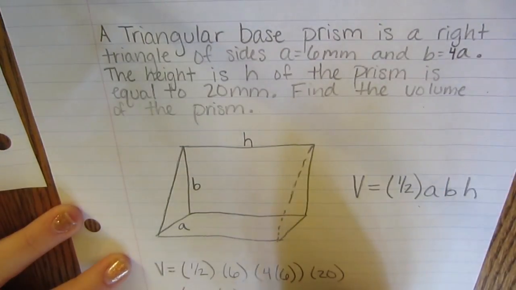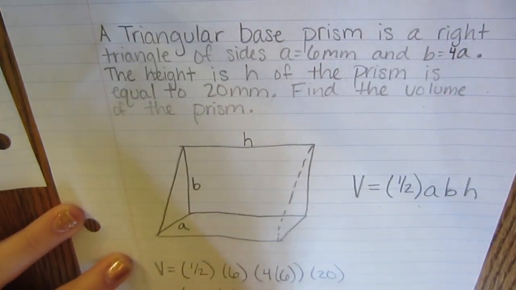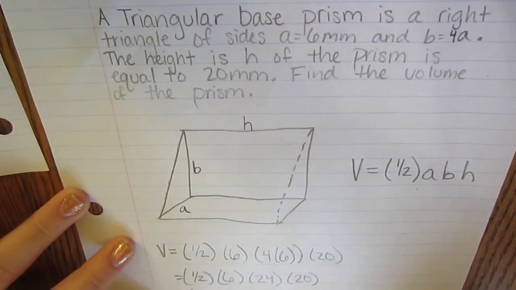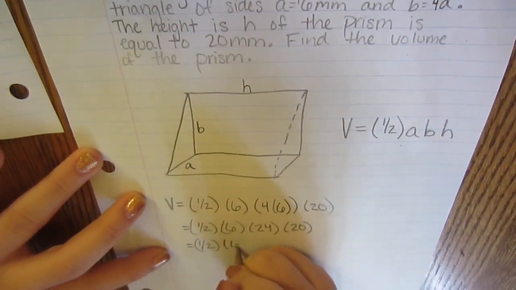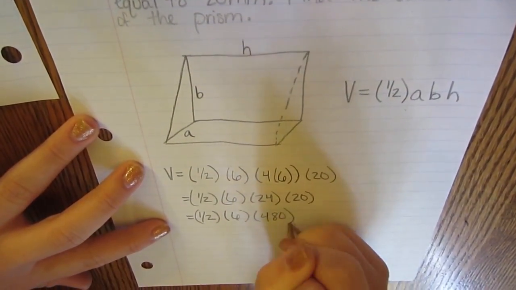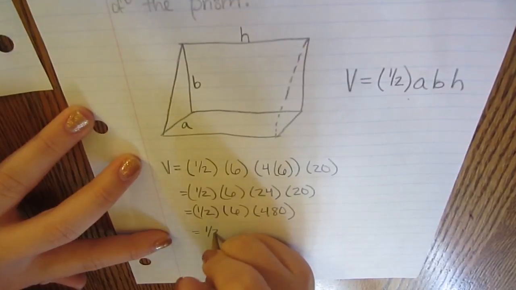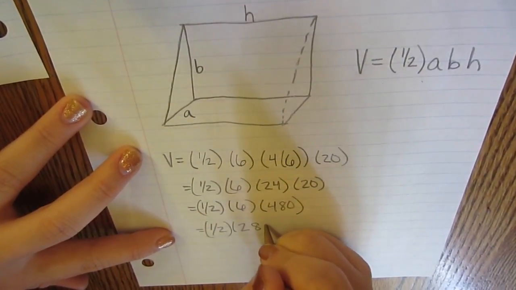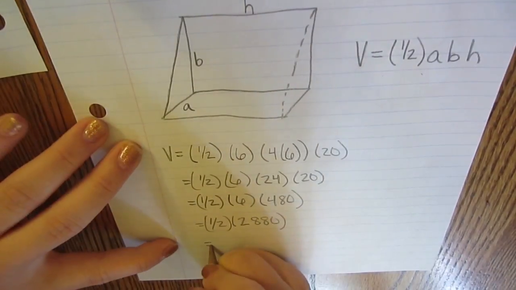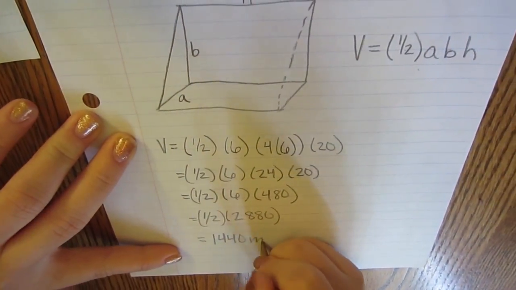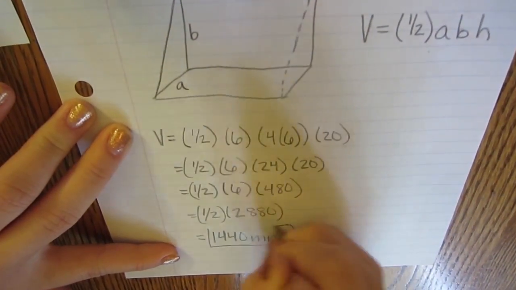So it's 1/2 times 6 times 24 times 20, and this equals 1/2 times 6 times 480, and then 1/2 times 2,880, which is then going to equal 1,440 millimeters cubed. And that's your final answer.